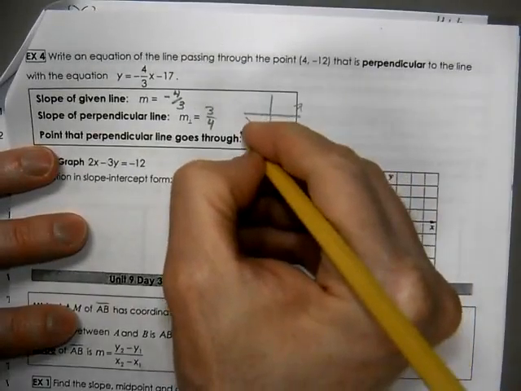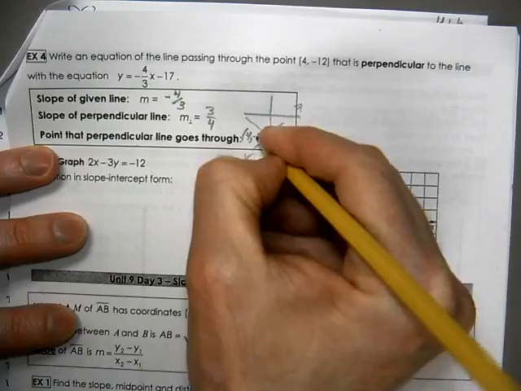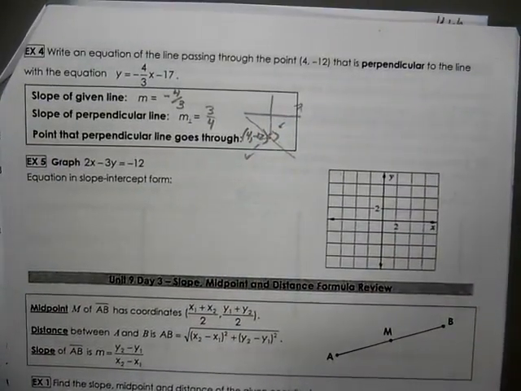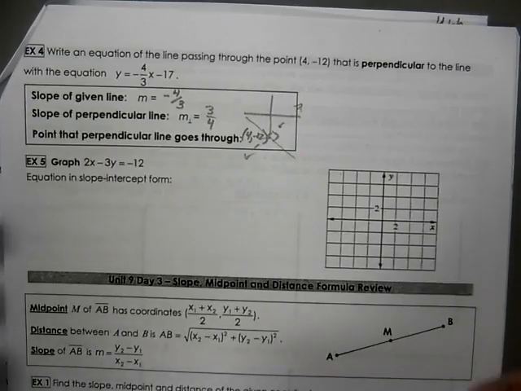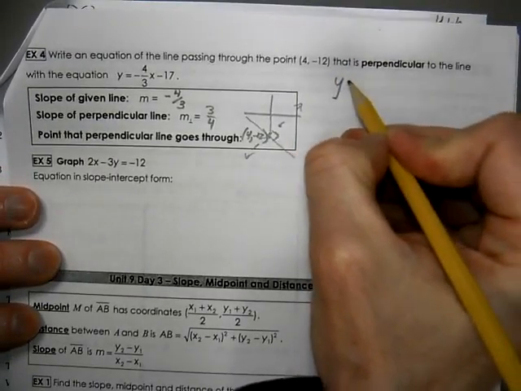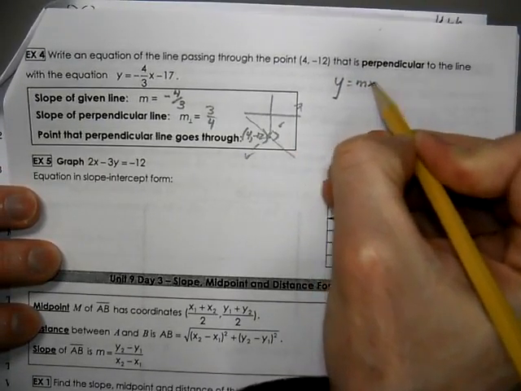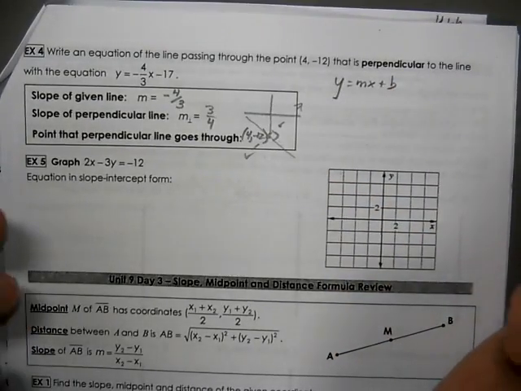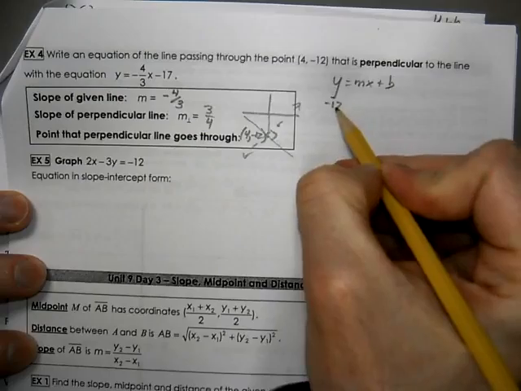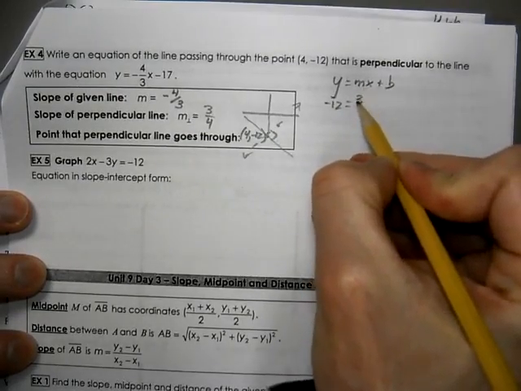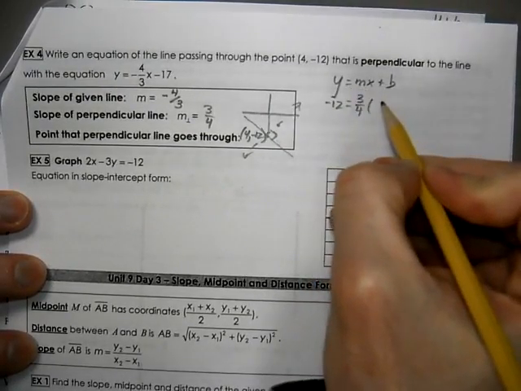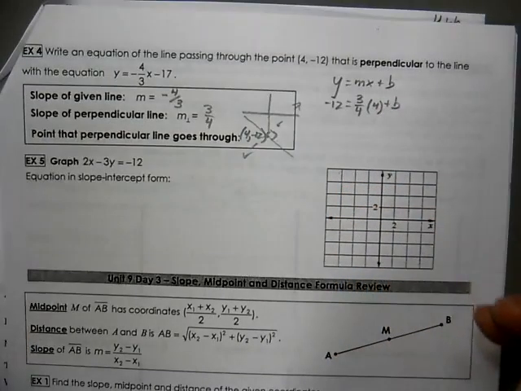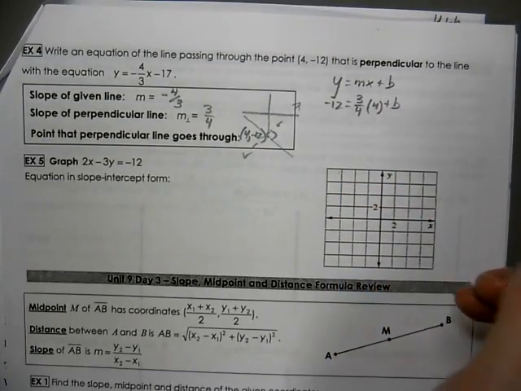We're looking for the point 4 comma negative 12. We want our equation to go through that point. So, as usual, we're going to start out with y equals mx plus b. Our y value is negative 12. Our slope is 3 fourths. X is 4. Plus our unknown, which is b.